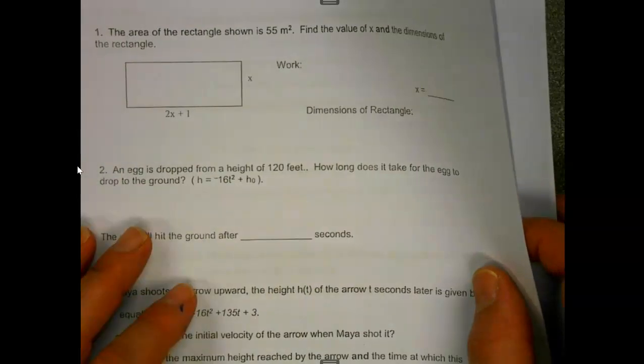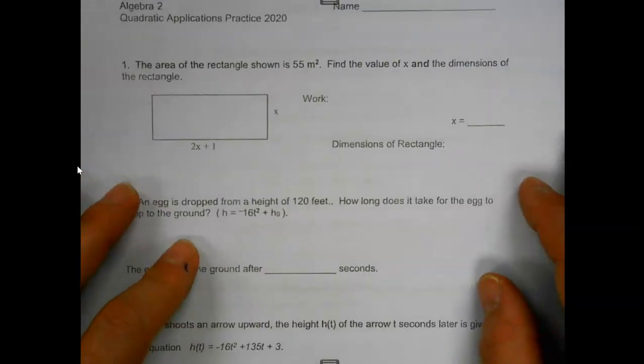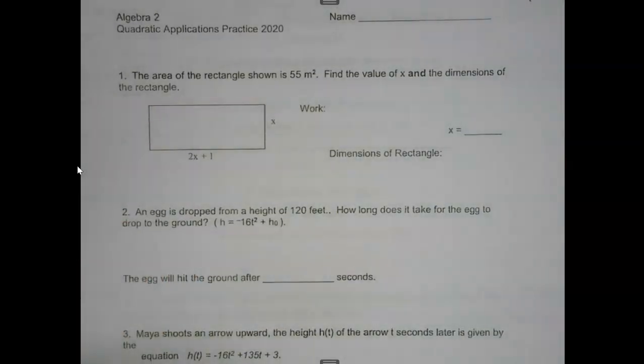So, do I need to go back? Oh, I thought I needed to go back for a minute. Okay. Okay. I was going to say, I can go back. I'm willing. Okay.